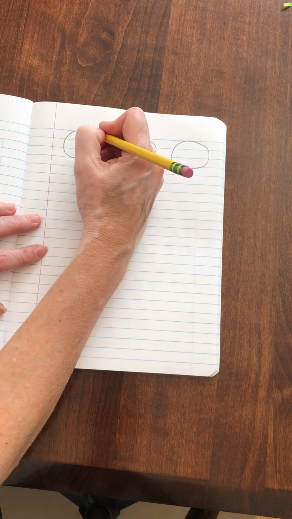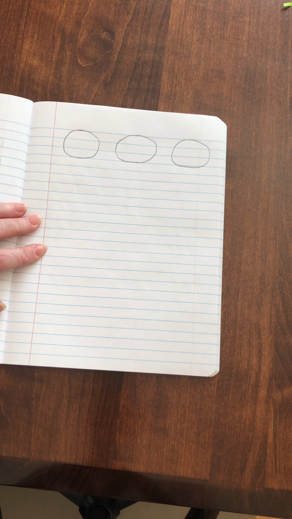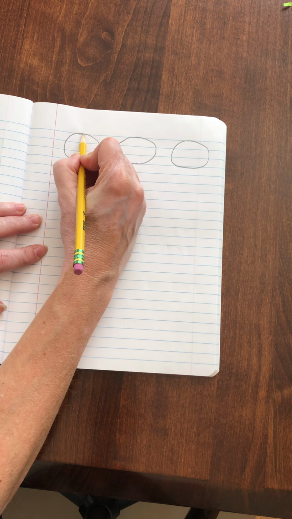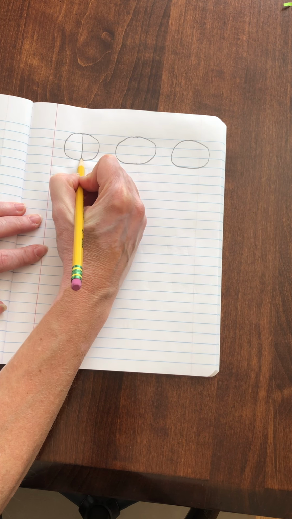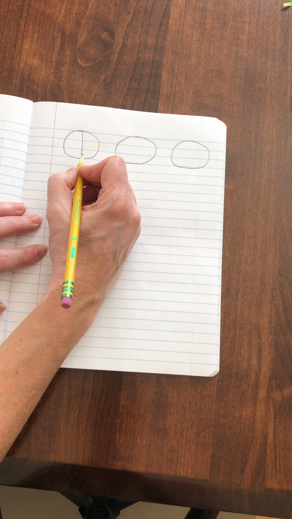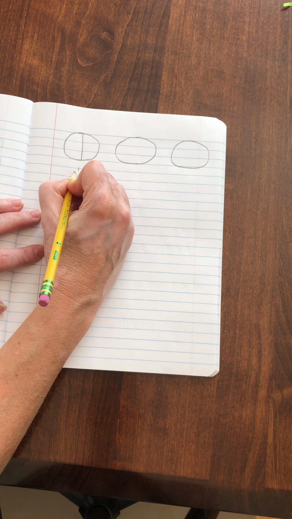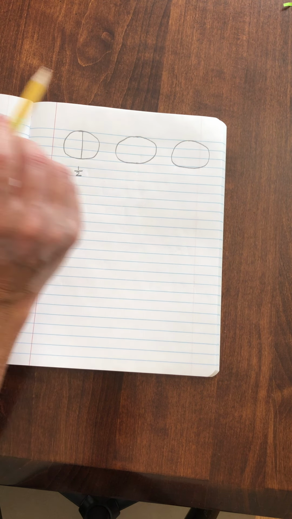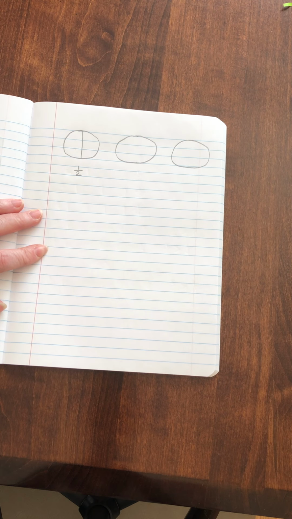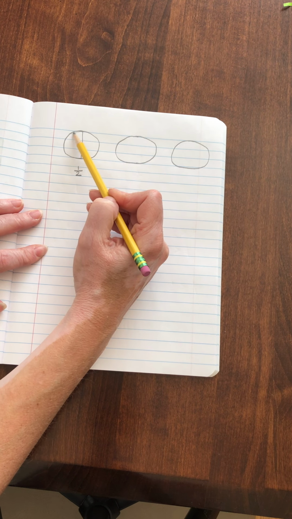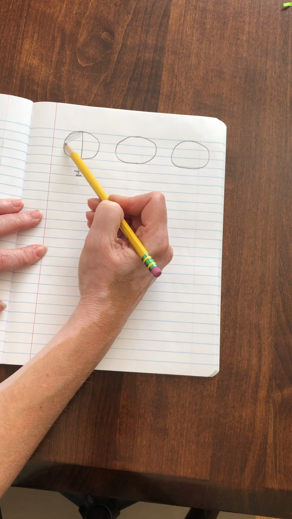On your first circle, I want you to cut this circle in half vertically. That means you're going to go up and down in half. That means take it and just slice it right there. And underneath it, I want you to put 1/2. And I want you to shade 1/2. Go. Okay, it should look like you're shading 1/2.